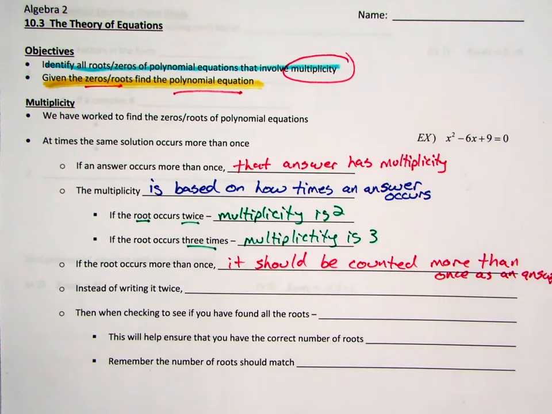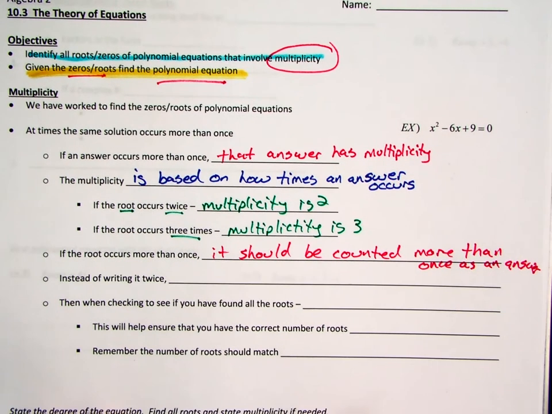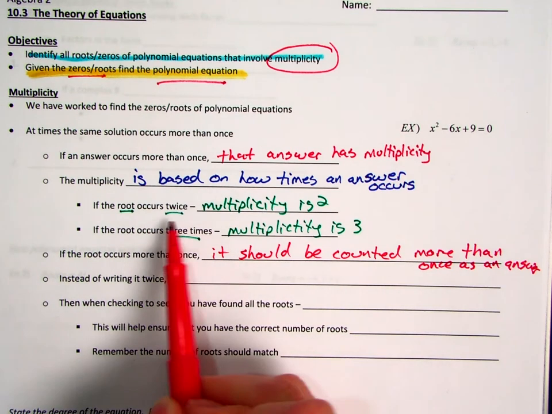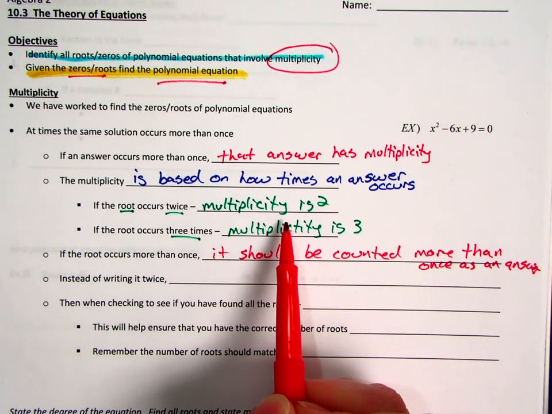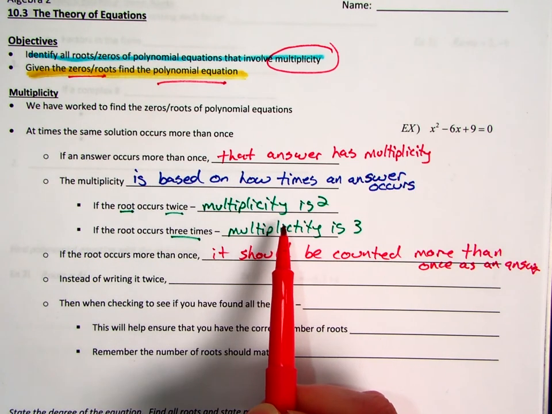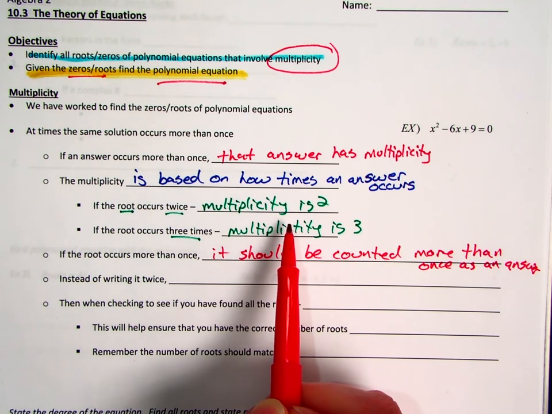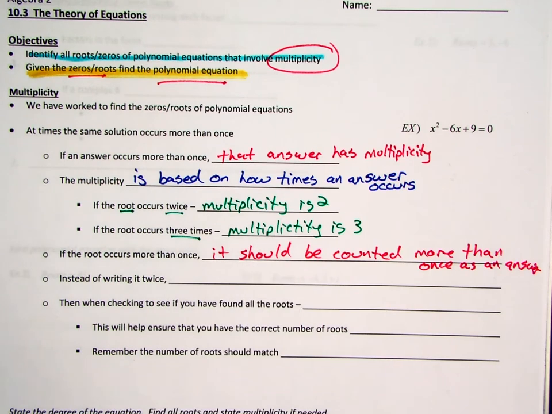And what I mean by that is we've been talking about this a lot, right? Where if the highest exponent is 3, then we should have 3 solutions. If the highest exponent is 4, then we should have 4 solutions. Now, if that answer occurs twice, it has a multiplicity of 2, then that answer gets counted twice towards those 3, 4, 5, 6, however many solutions we're expecting to find.